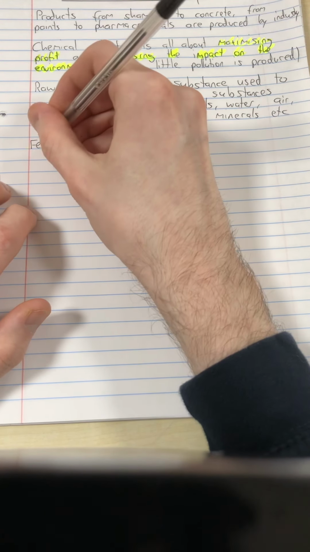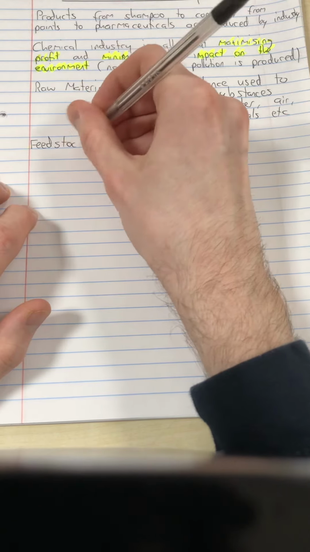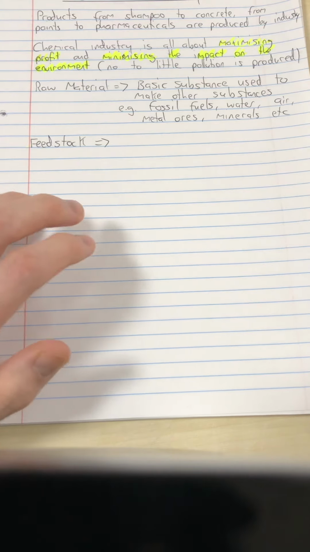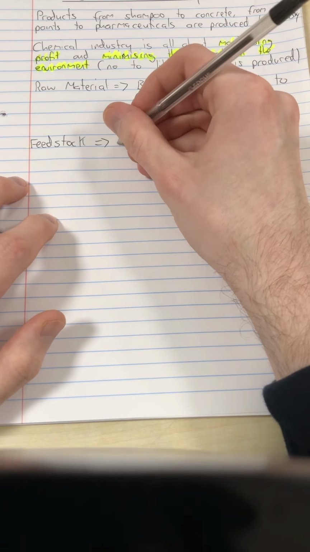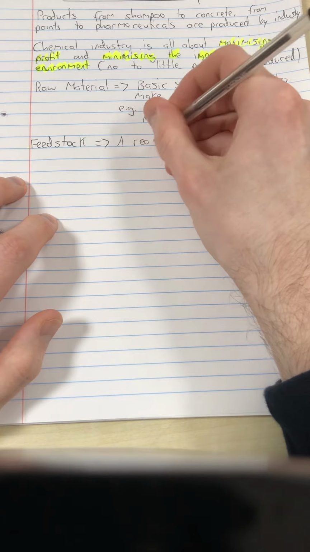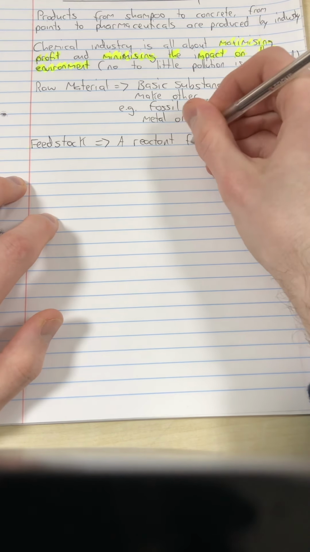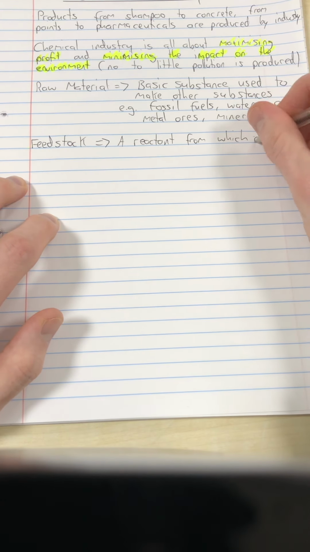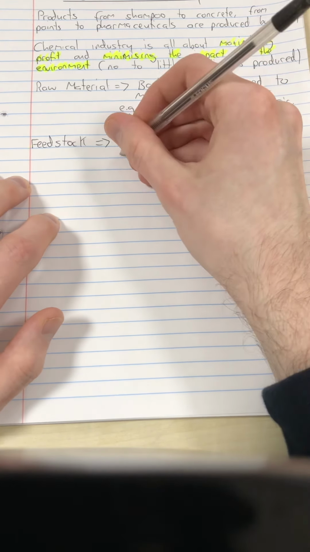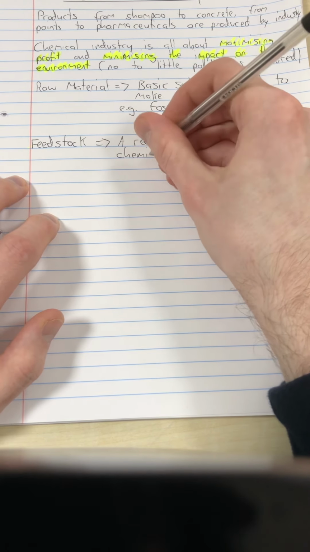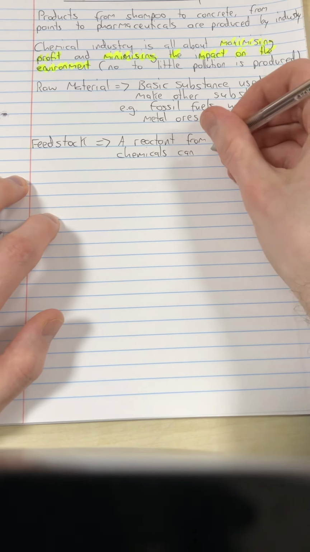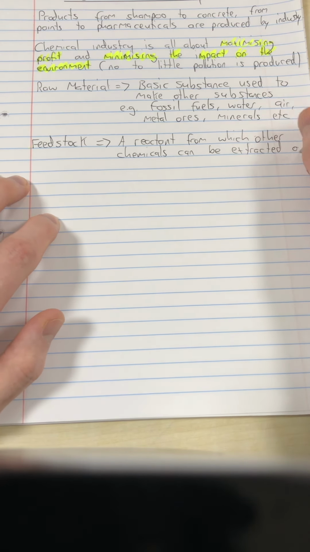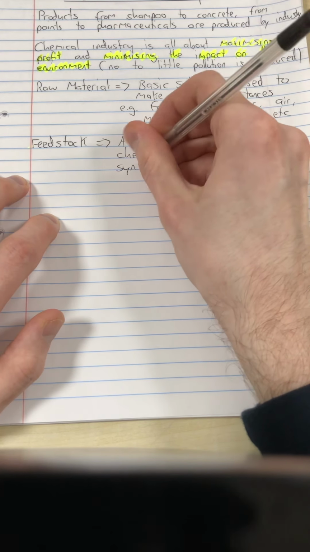Okay, and as I said, the next term you need to know is feedstock. Now a feedstock is a reactant from which other chemicals can be extracted or synthesized.